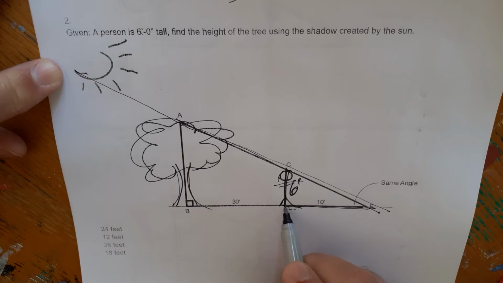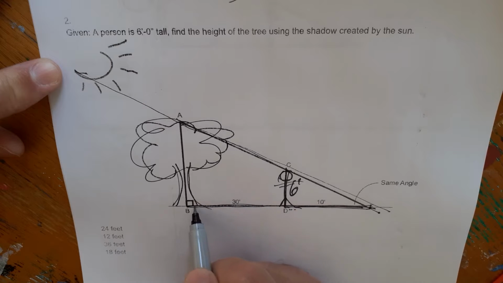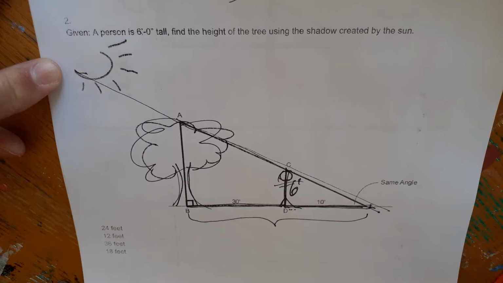It's 10 feet here between the person and the shadow end, and it's 30 feet here, and I'm not totally sure whether that 30 is the entire distance. I'm thinking because it's written above the line, the 30 is the distance between the tree and the person. So I'm thinking that this entire distance is 30 plus 10 is 40 feet, and we'll find out. I might be wrong on that. I don't remember for this one.